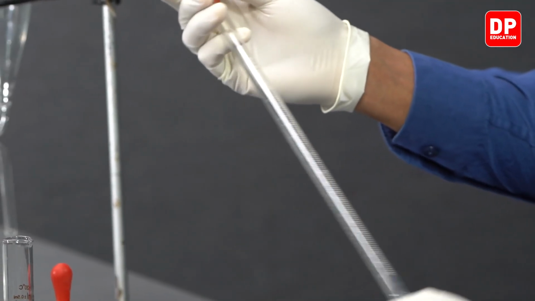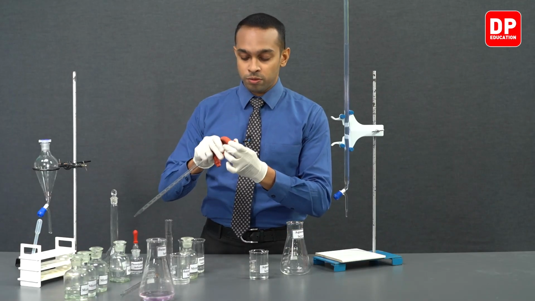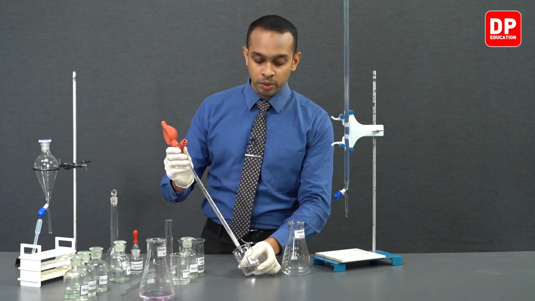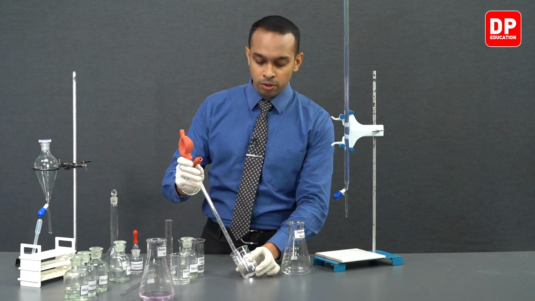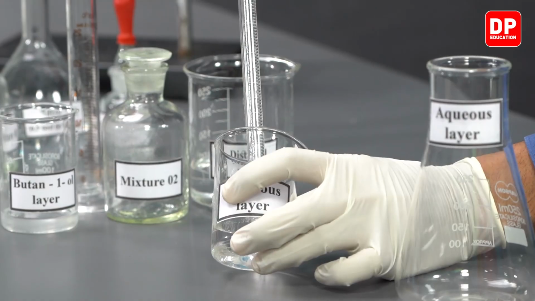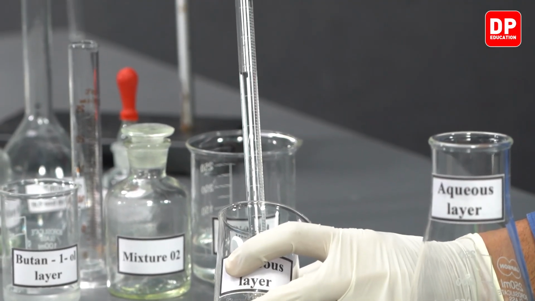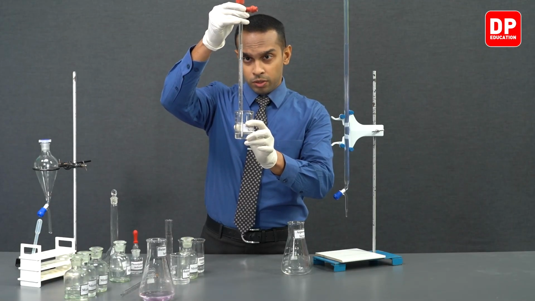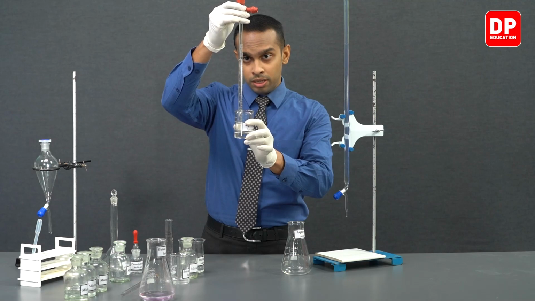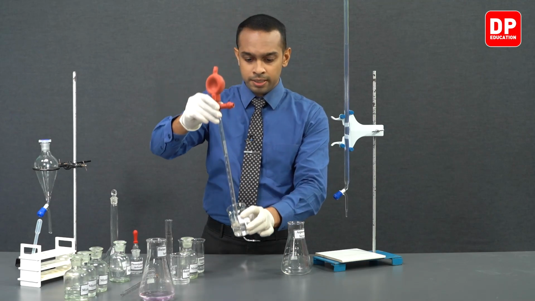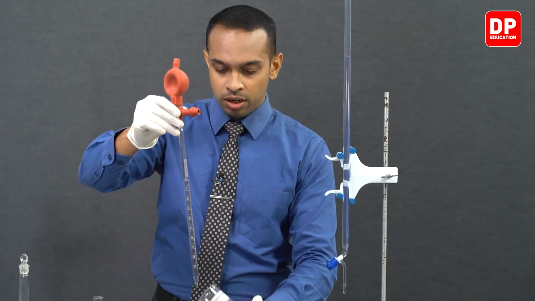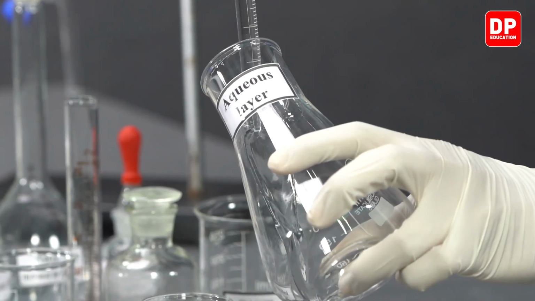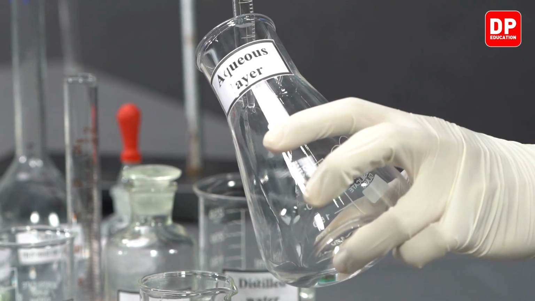So we have this new pipette that we will be using for withdrawing 10 milliliters of aqueous layer. You have to withdraw exactly 10 milliliters of the aqueous layer, and then we can transfer it directly into our titration flask.